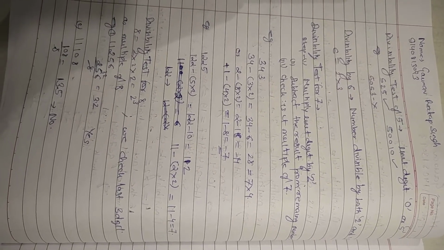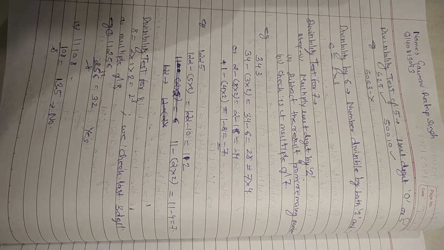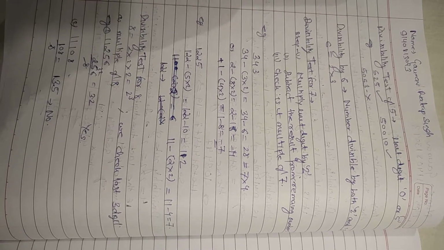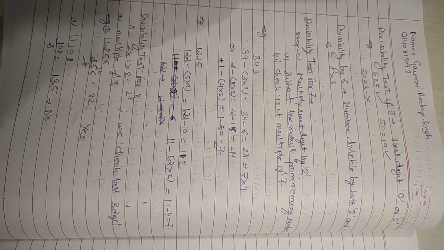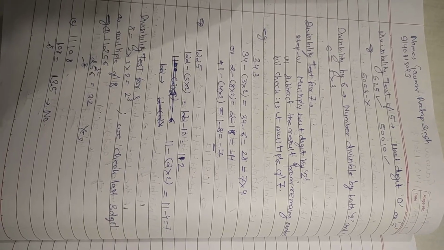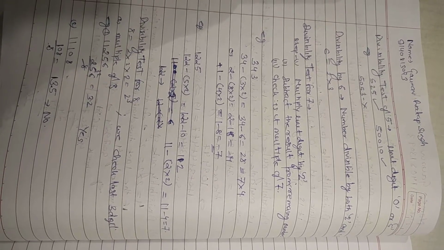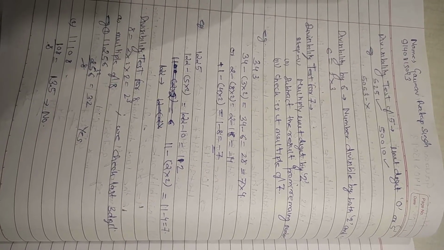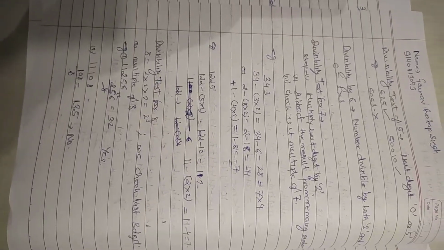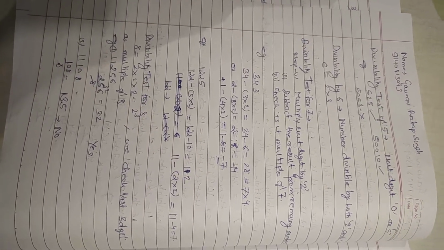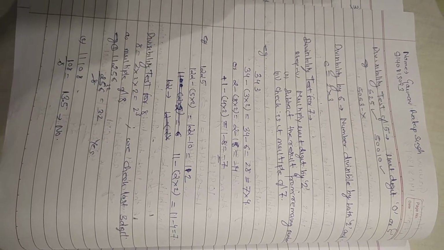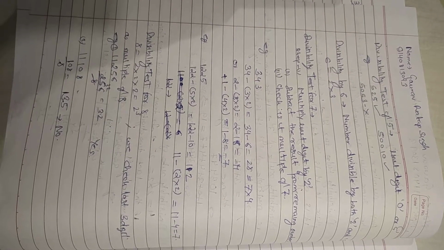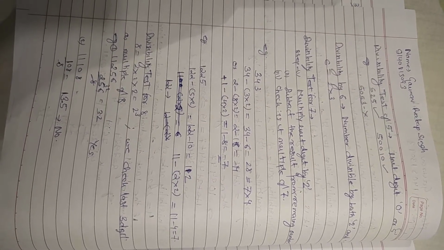The divisibility test of 7 is quite interesting and we should know it. It is a bit different from what we have read so far. For 7, we take the last digit of the entire number and multiply it by 2. Then we subtract that result from the remaining part of the number and check whether it is a multiple of 7 or not. For example, I have taken the number 343. So 34 minus, the last digit is 3, 3 into 2 gives us 6. So 34 minus 6 gives you 28, which is 7 into 4. So yes, it is divisible by 7.